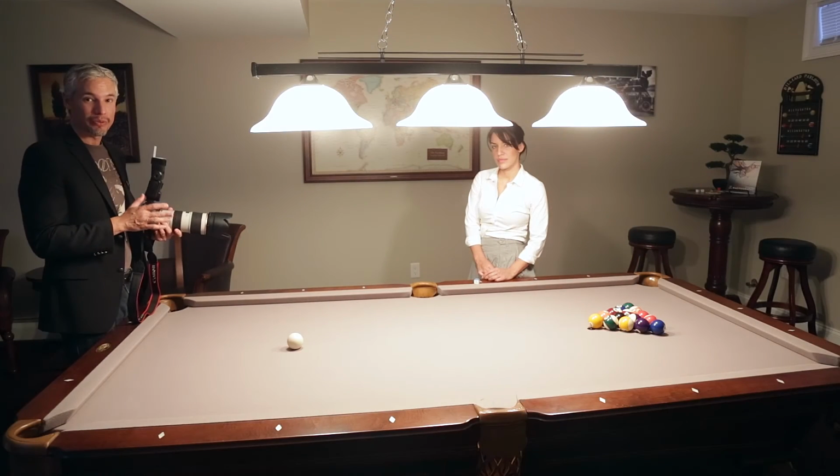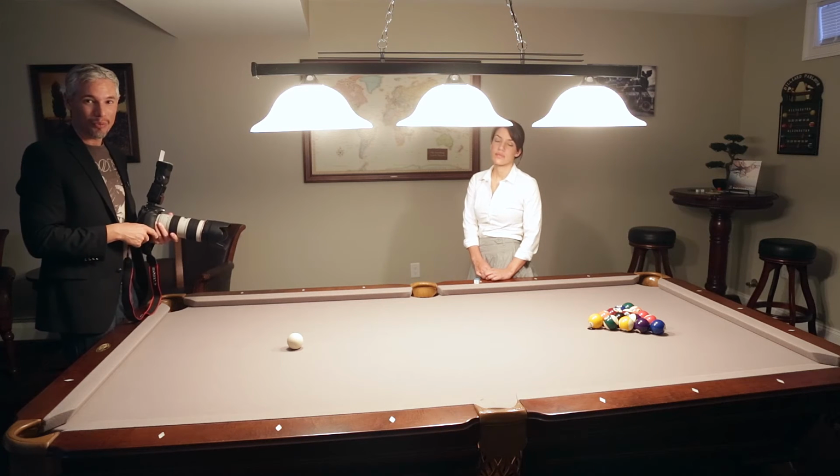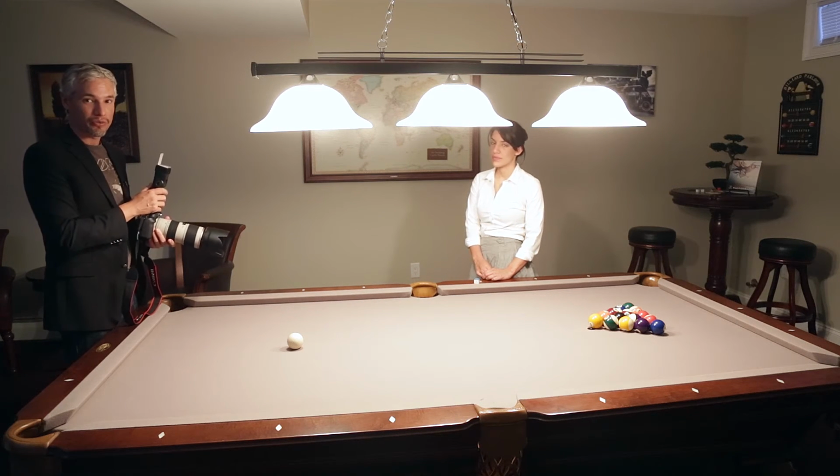Besides putting my camera into ISO 100, I put it into manual mode and set the shutter speed to 1/60th of a second. Otherwise, it would try to expose the ambient light properly, but because I'm using bounce flash, I don't even need to worry about the ambient light. I know the flash is going to overpower it.